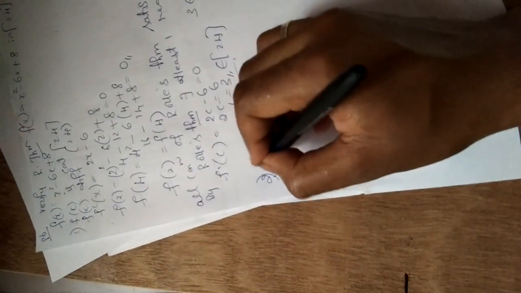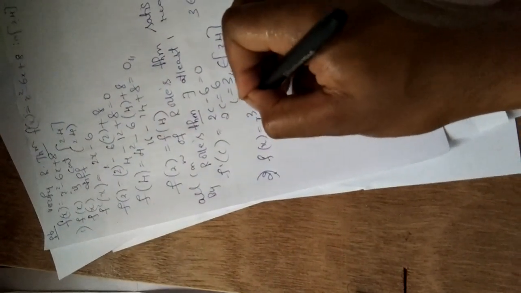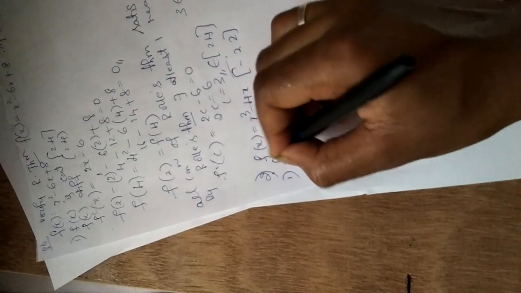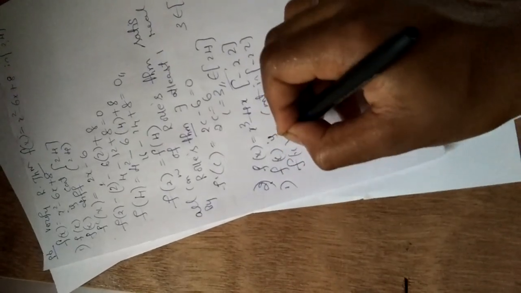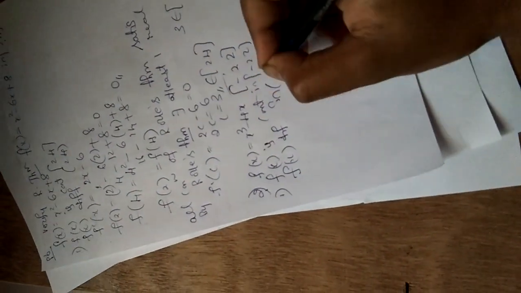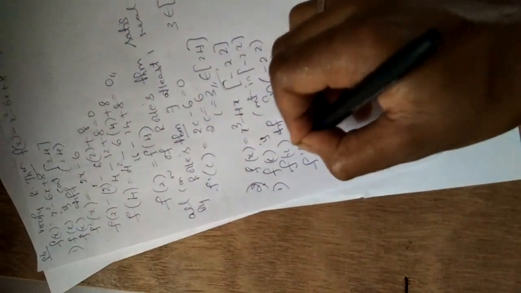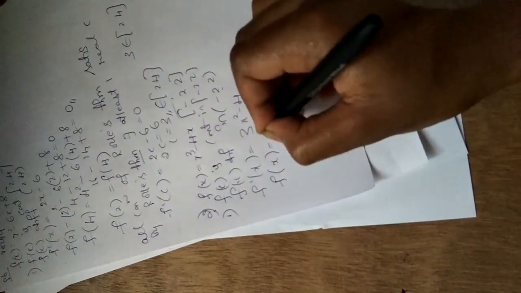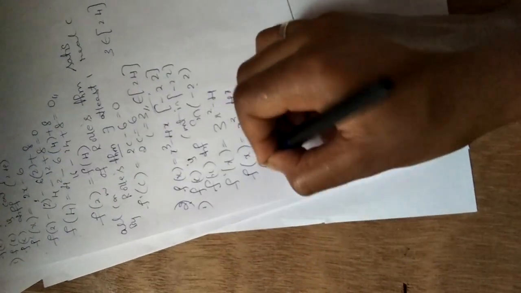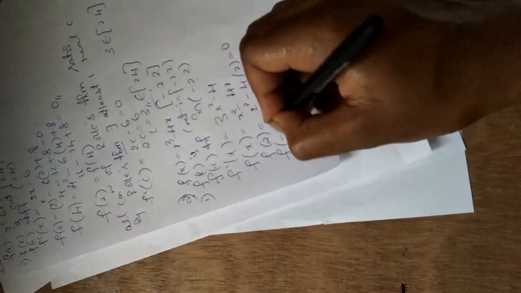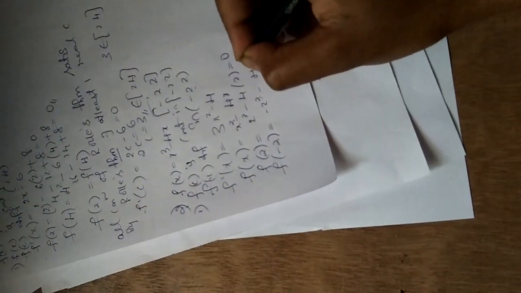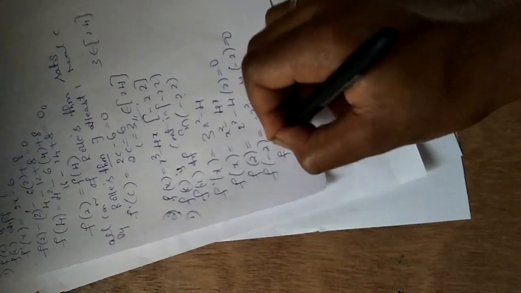Second problem: f of x is x cube minus 4x in the closed interval minus 2, 2. So first condition, f of x is continuous in the closed interval. f of x should be differentiable according to Rolle's theorem in the open interval. Differentiate it: 3x square minus 4. So f of 2 is 2 cube minus 4 of 2, that is 0. f of minus 2 is minus 2 whole cube minus 4 of minus 2, that is 0. Both are equal.